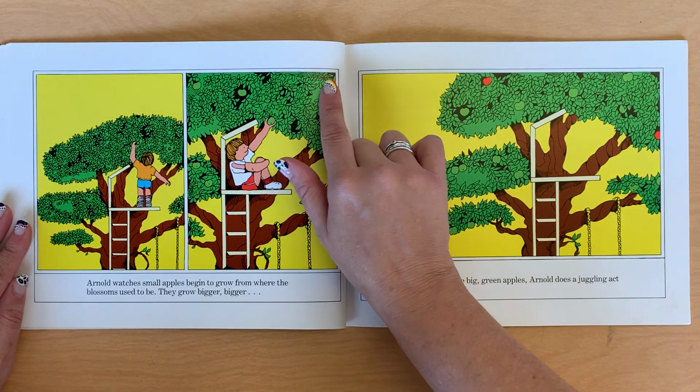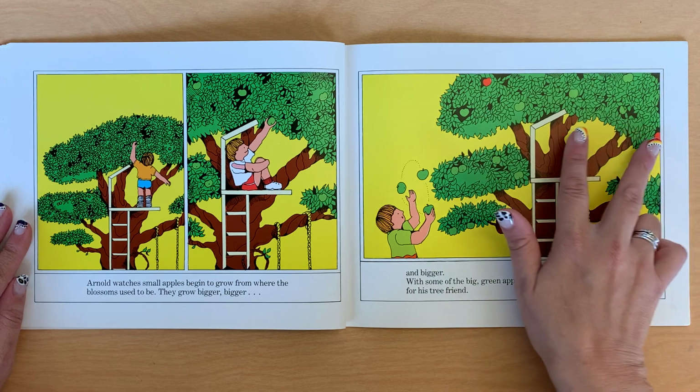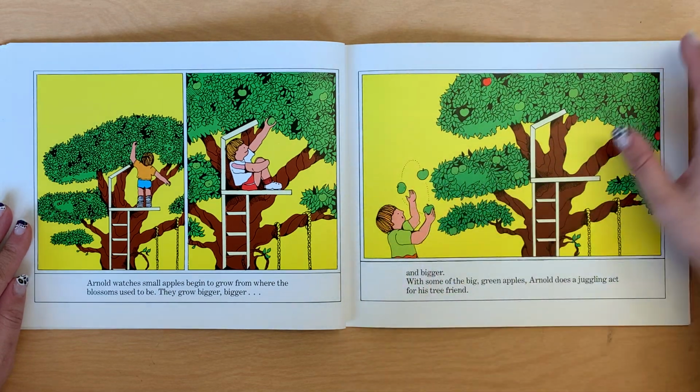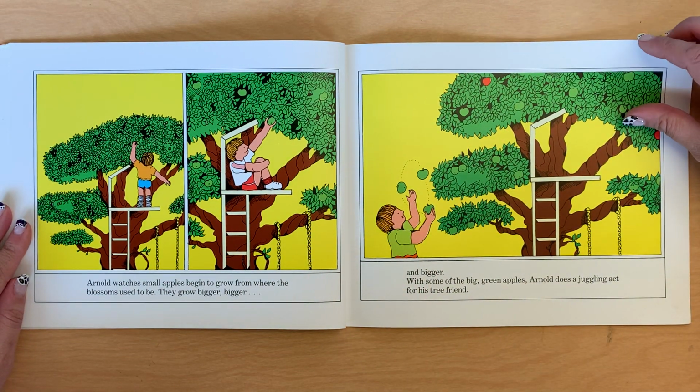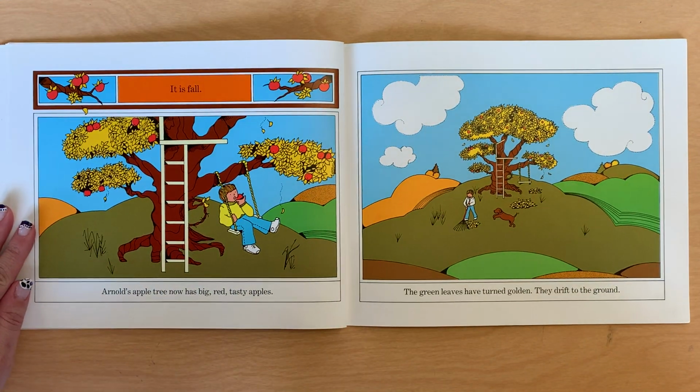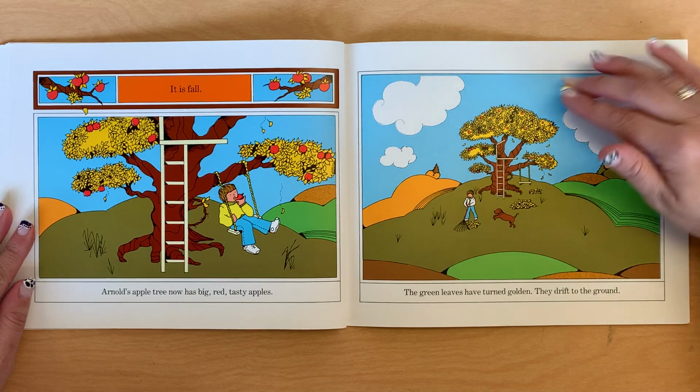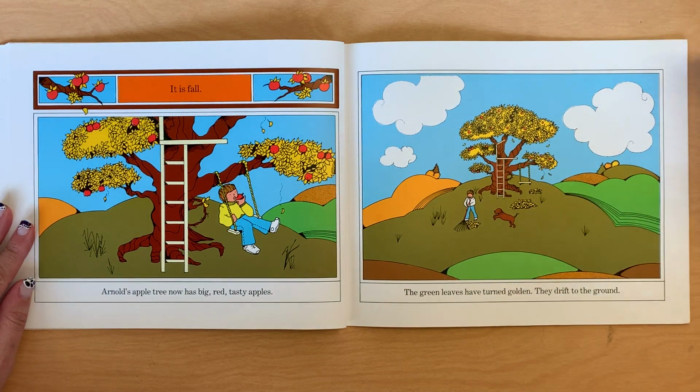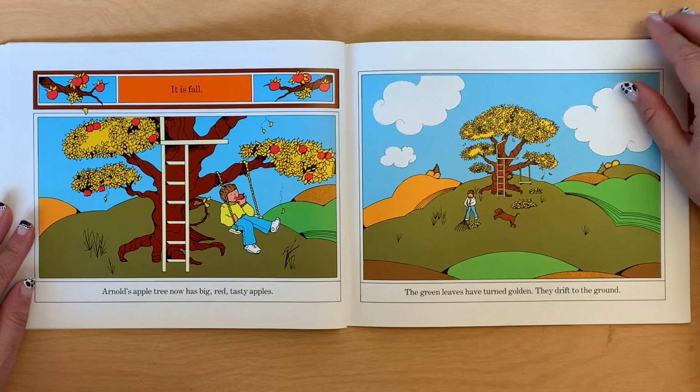So right now the apples are green. Here's one that's red. Oh, two that are red, turned red. But first they were starting out green. Now it's fall. Arnold's apple tree now has big, red, tasty apples. The green leaves have turned golden and they drift to the ground. So the leaves are starting to fall from the tree. That's how we get the name of fall for this season.